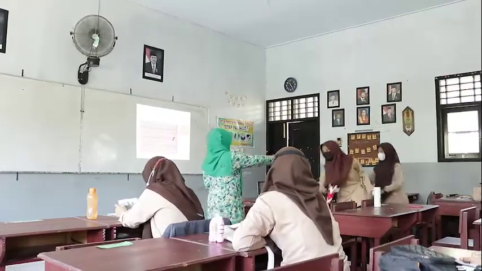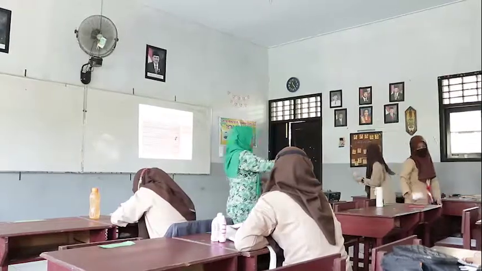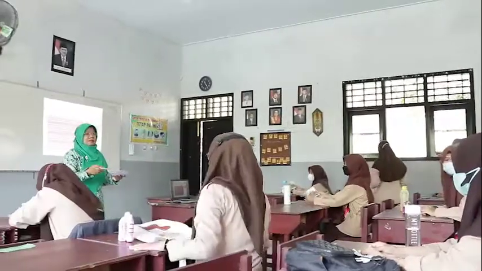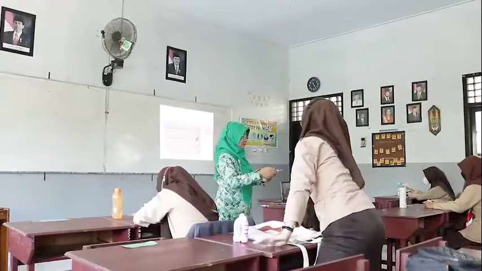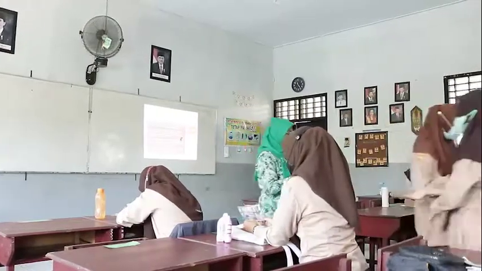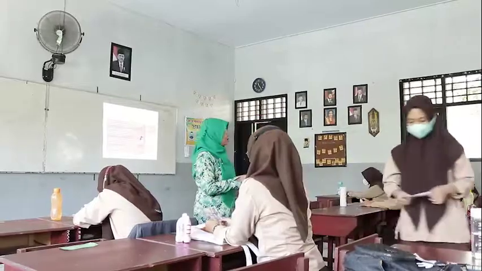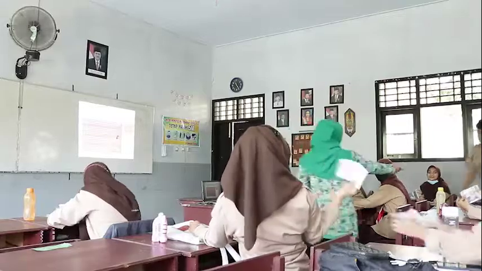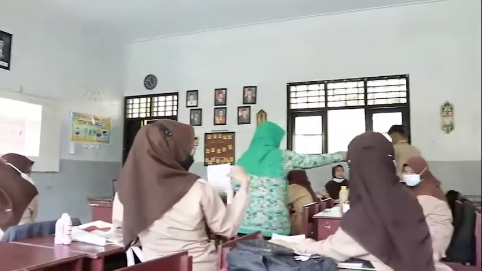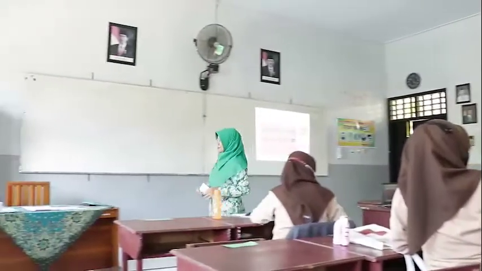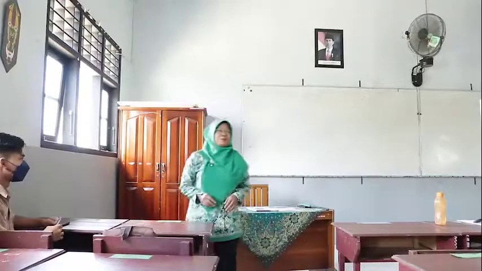Next. Come in, please. After you get your picture, please sit down in your group based on the pictures. Based on the same pictures. Okay, move. Sit with your group.